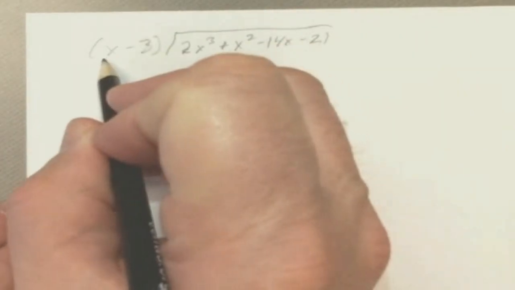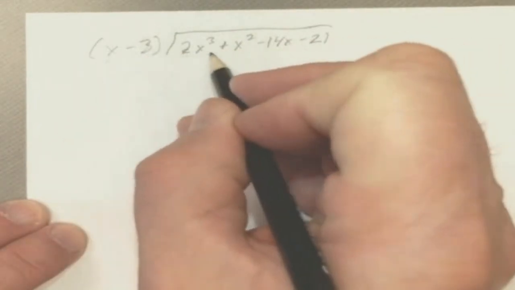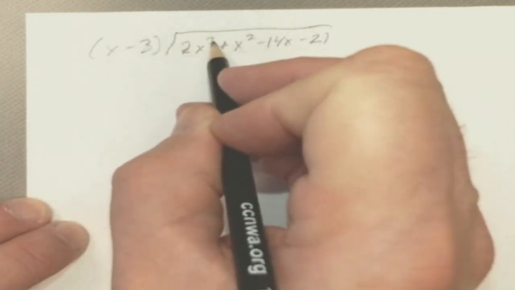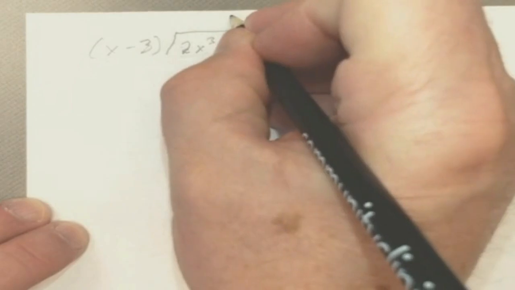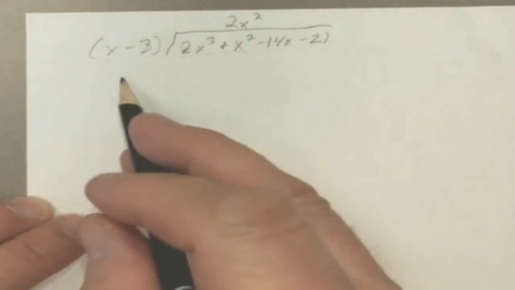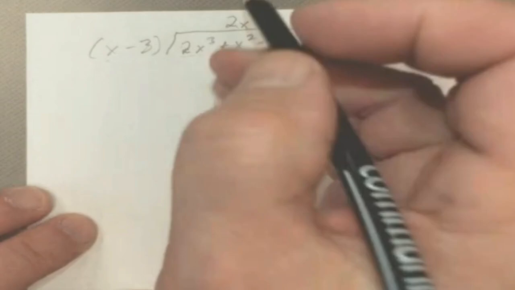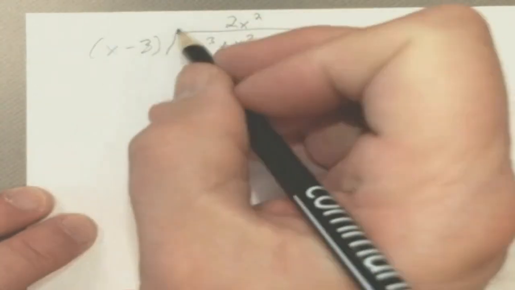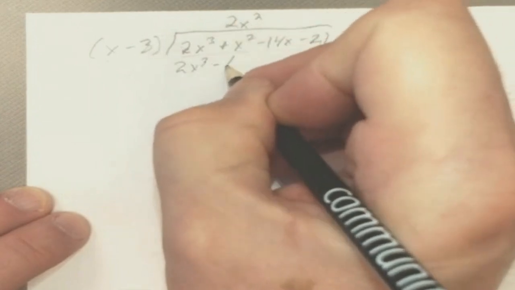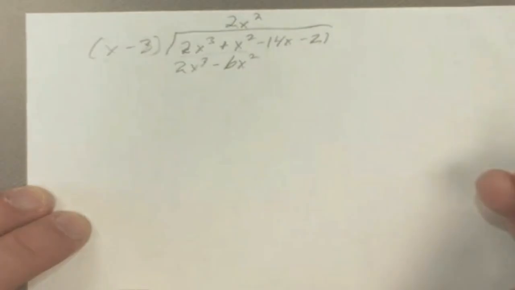So the way you do that is, since there's two terms, we take the first two terms here, and we say, how many times does x go into 2x to the third? Well, it goes in 2x squared times. You just divide x out of that. 2x squared times x is 2x to the third. 2x squared times negative 3 is negative 6x squared.